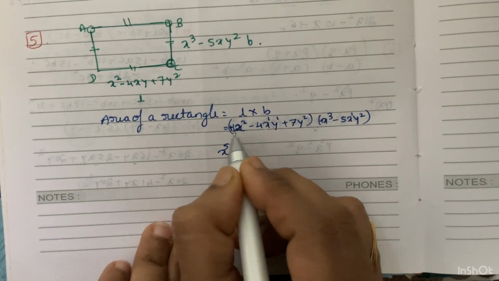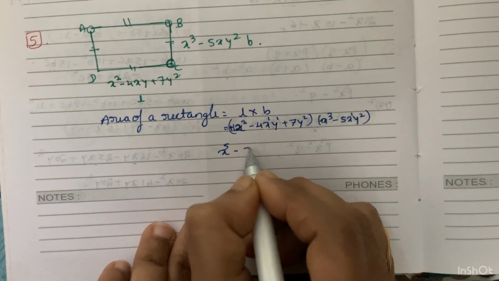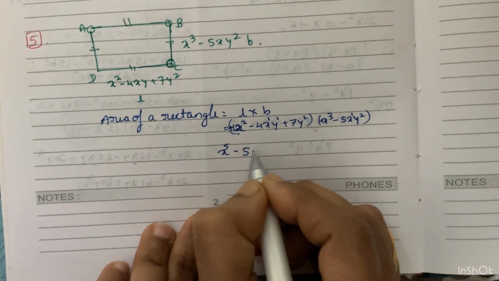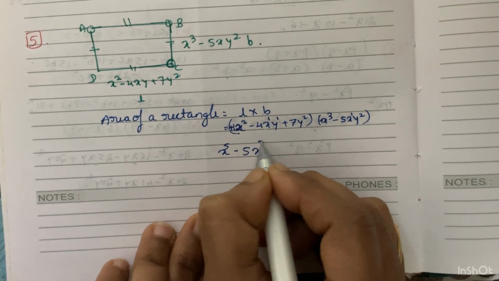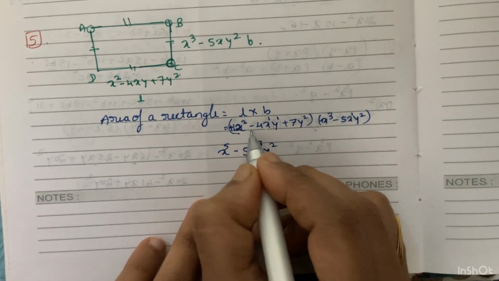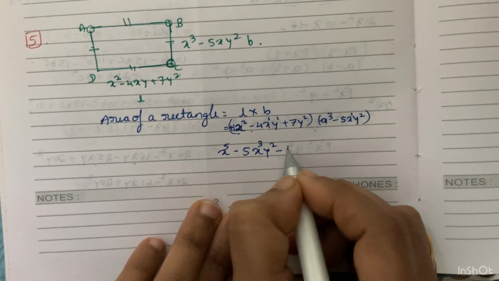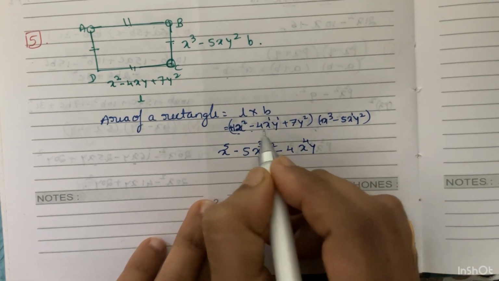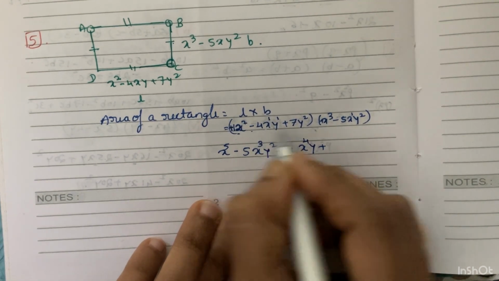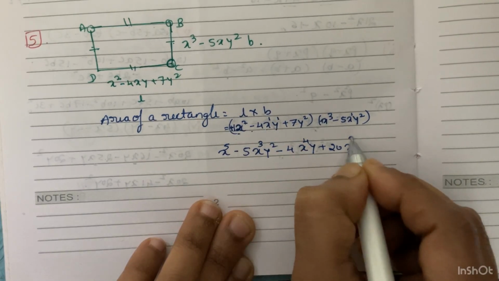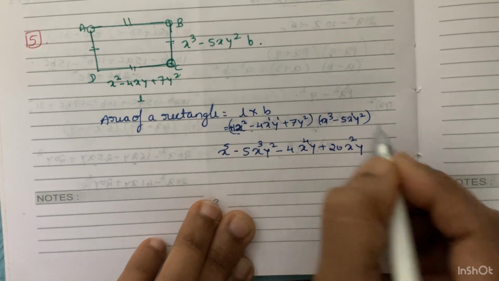Before that, 1 into 5 is 5. Now look at the same bases: here it is x and here it is x, so we can add the powers, 2 plus 1, that is 3, and y square. Similarly, we will start with the second term: minus into plus is minus, 4 into 1 is 4, and x, 1 plus 3 is 4, and y. Now minus into minus is plus, 4 fives are 20, here x is 1 plus 1, that is 2, and for y 1 plus 2, that is 3.